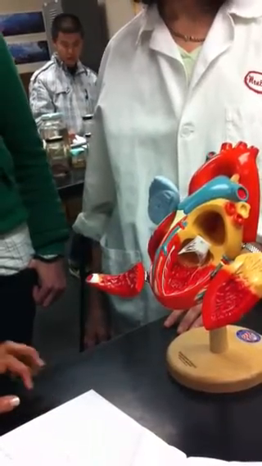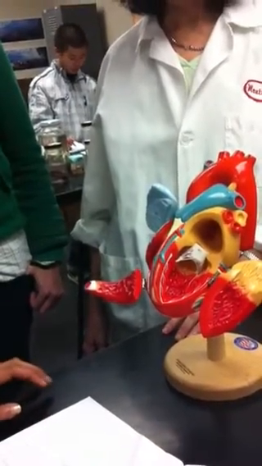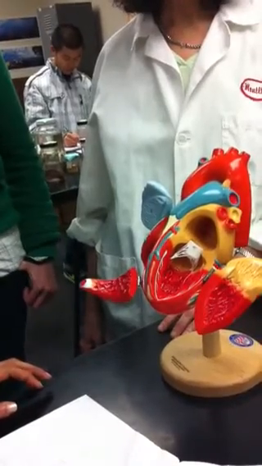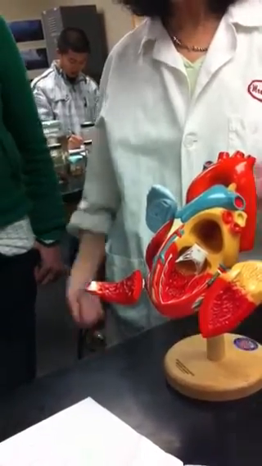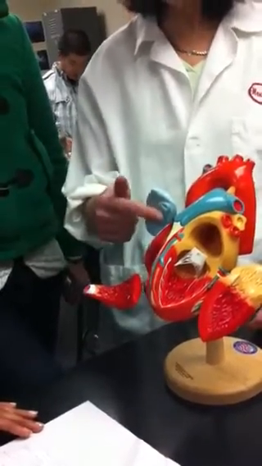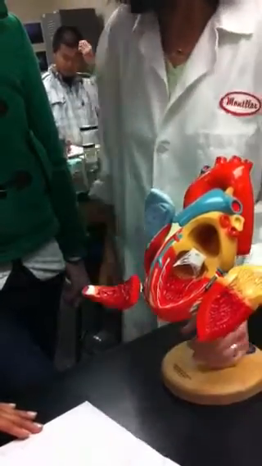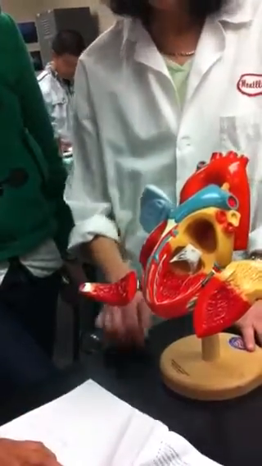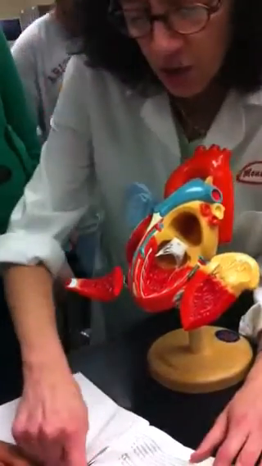The vena cava. It comes from veins, right? Yep, veins bringing blood back to an atrium. So it enters an atrium. So how do we know which parts of the heart?